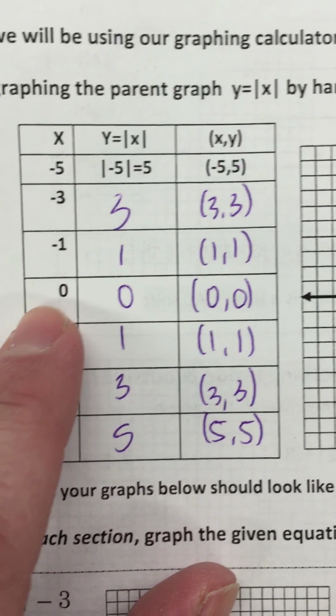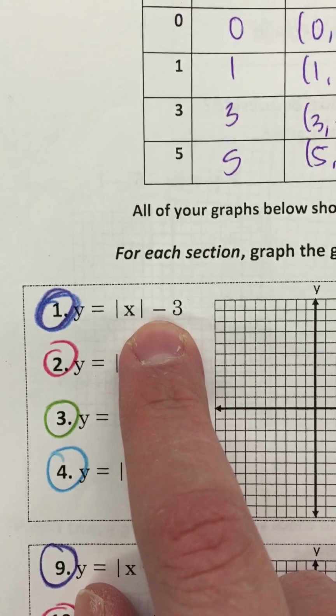I then wanted you to look at these equations down below. How is this different from the parent function right here? Well, these ones have subtracting a number on the outside of the absolute values, and in 5 through 8, we are adding a number on the outside of the absolute value.